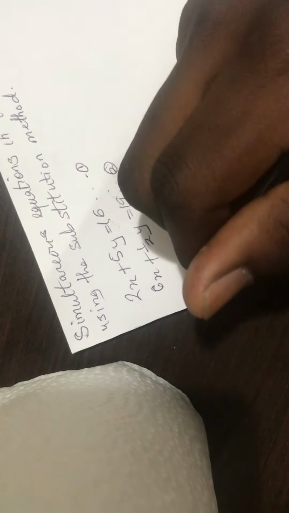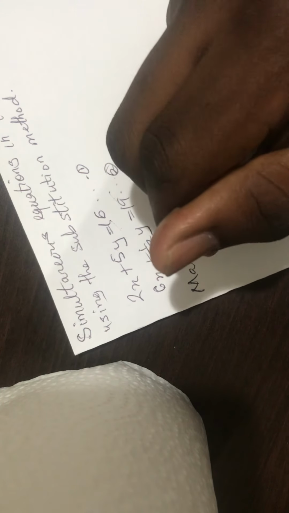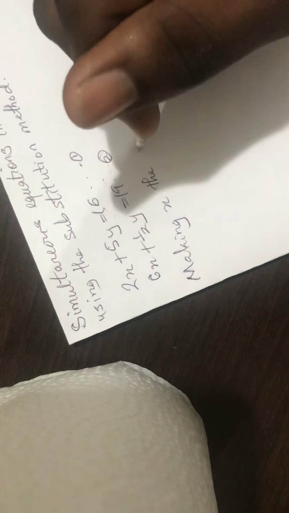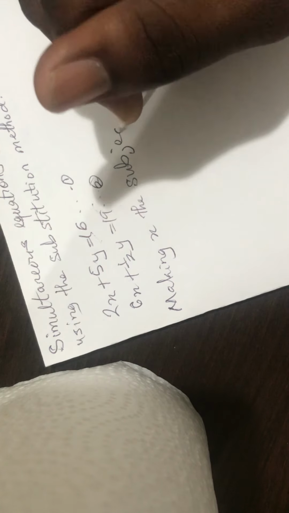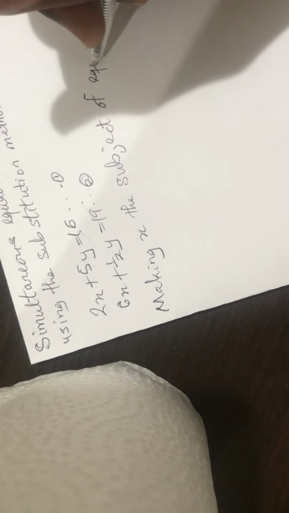So making x the subject of equation 1. When you do that, you get x is equal to 16 minus 5y over 2. So we can further simplify this.